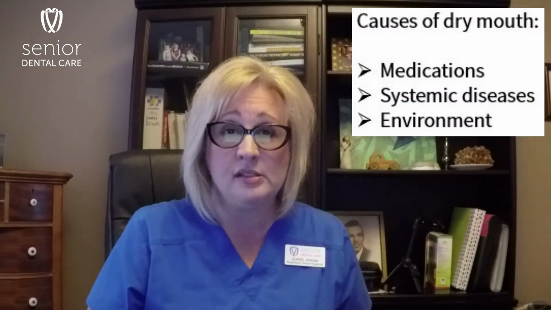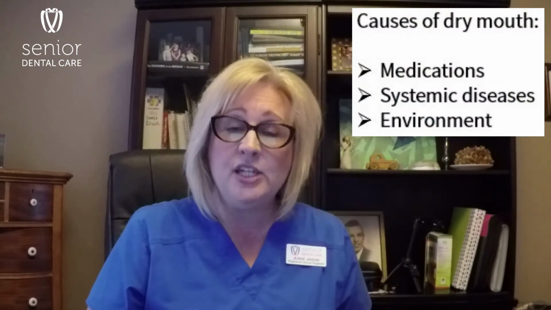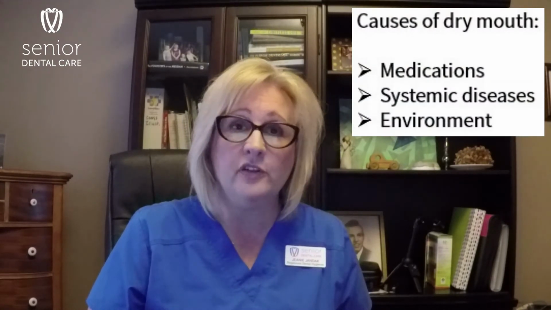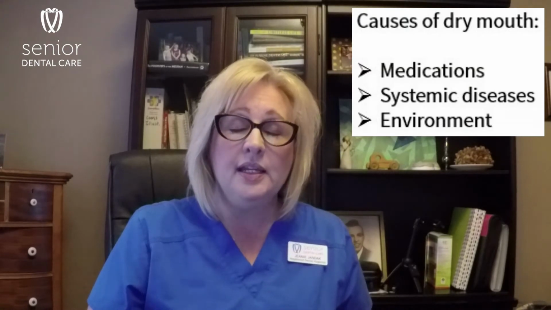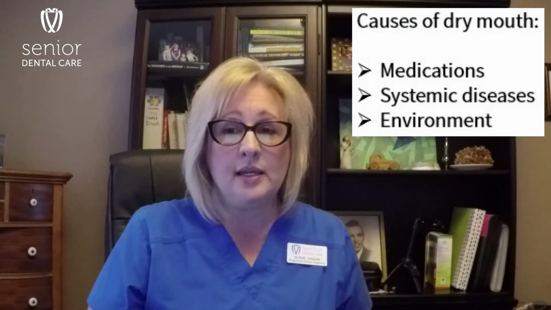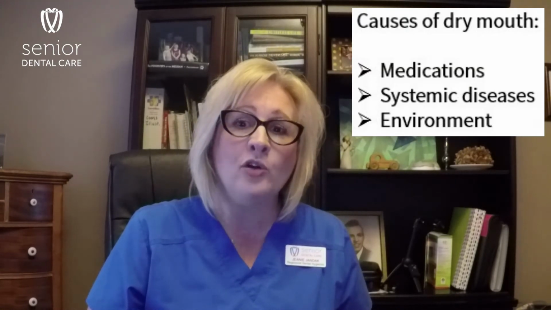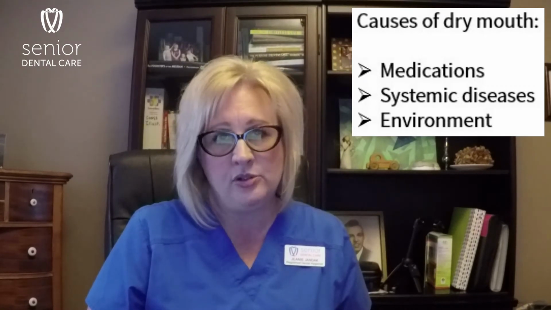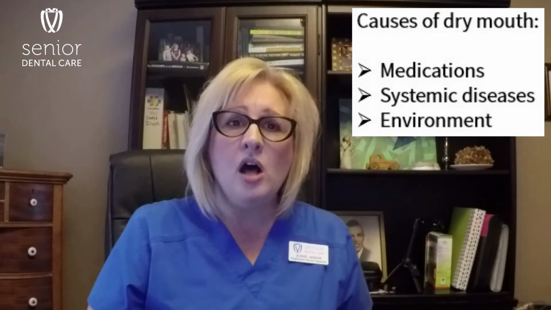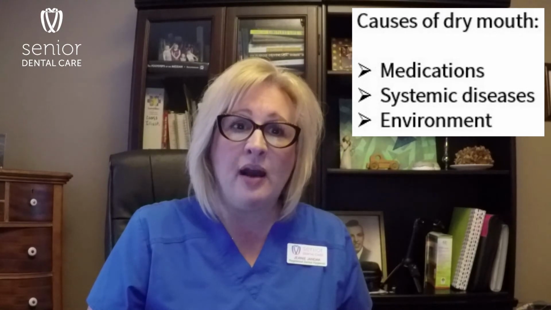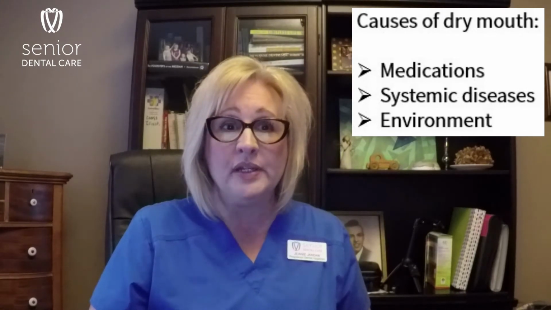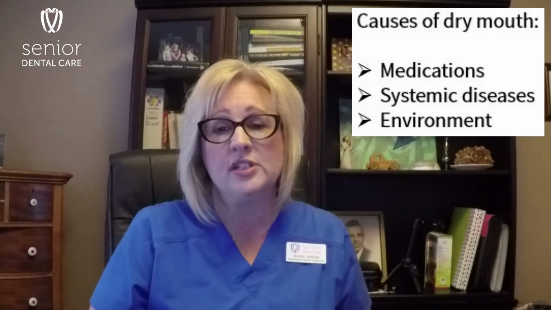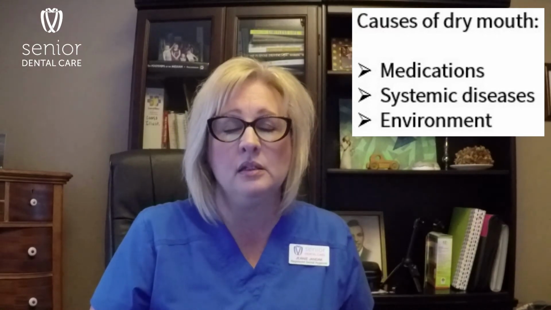Dry mouth can be a side effect of a variety of medications. Residents receiving radiation therapy for cancer can also suffer from dry mouth. It is prevalent in residents with diabetes, as well as those who have autoimmune diseases like Sjogren's syndrome. Alzheimer's patients are more prone to dry mouth as they may not drink enough water because their body's signal for thirst is not as strong as it once was.